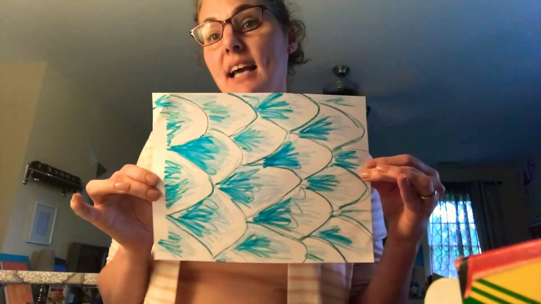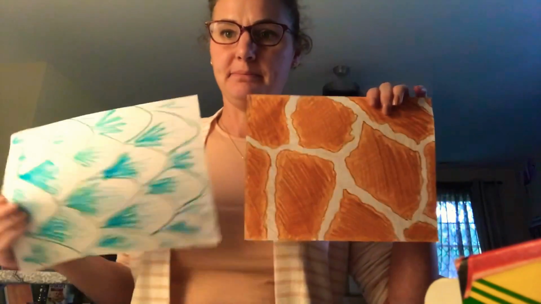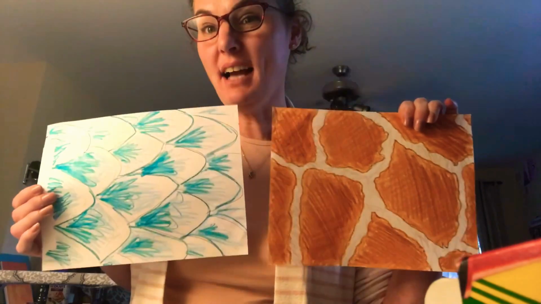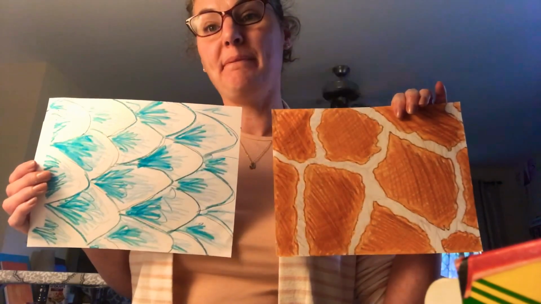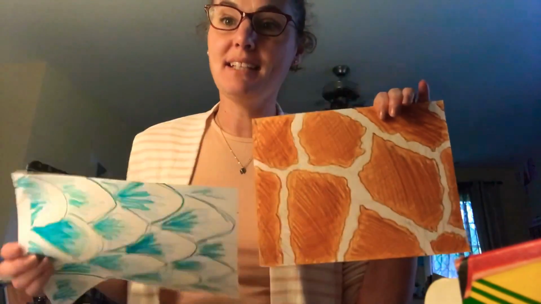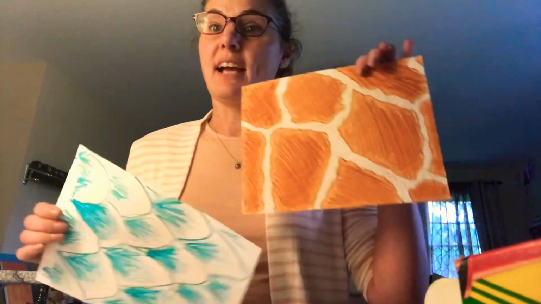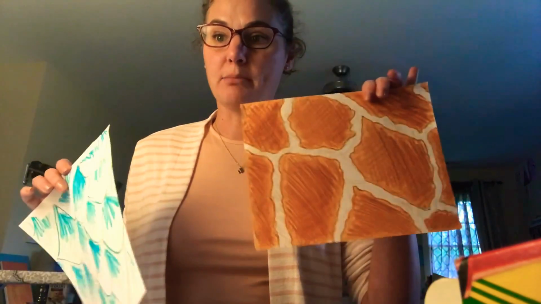This I would say is rushed. This one, I definitely took my time, focused on the colors and the lines to make the texture. So even though I think this one is good, I think this one's better because of my craftsmanship.